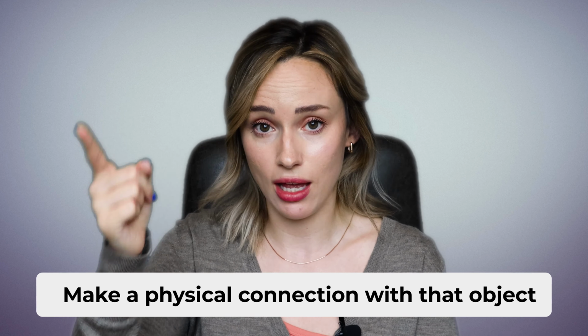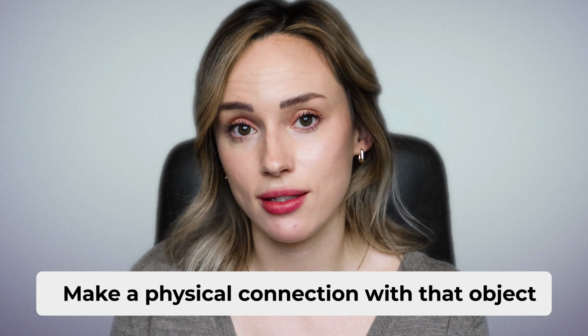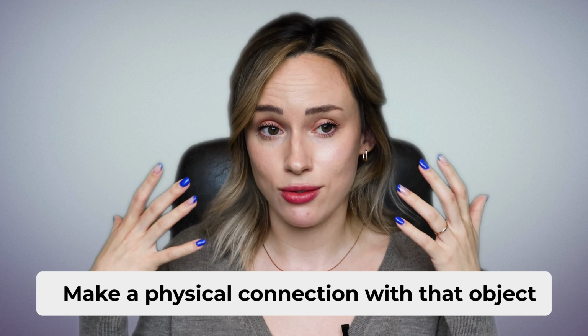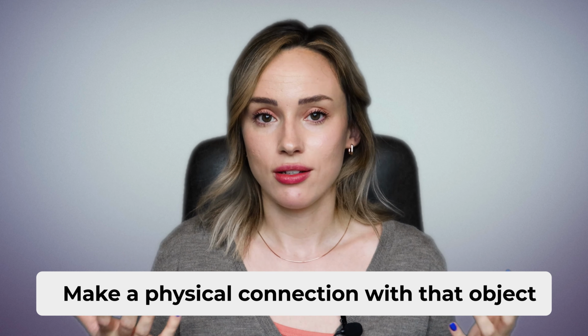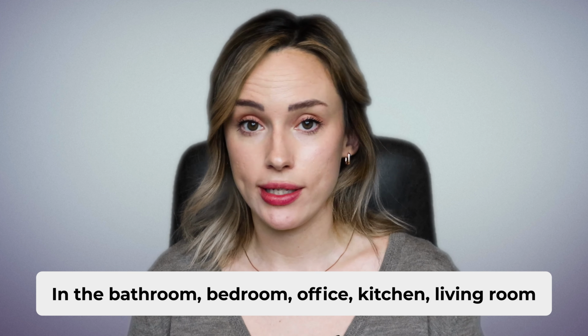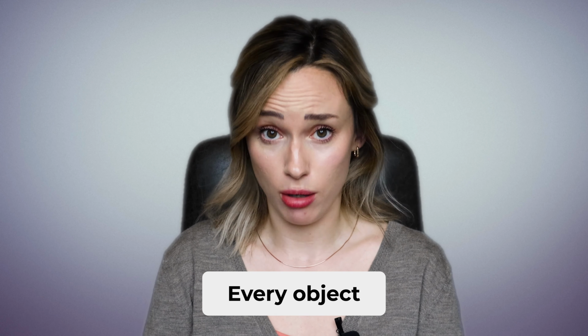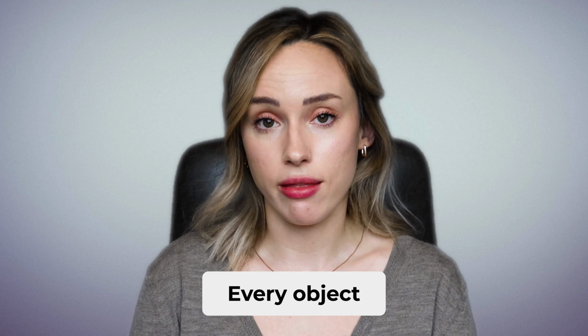And every time you go to get some milk or whatever from the refrigerator, you're seeing that word and making a connection, a physical connection with that object. And that's another good way to help your brain to learn that word, not even studying, you're just living. And I mean in every room, in the bathroom, in your bedroom, in your office, in the kitchen, living room, every object, put a sticky note on that object and learn how to say it in that language.